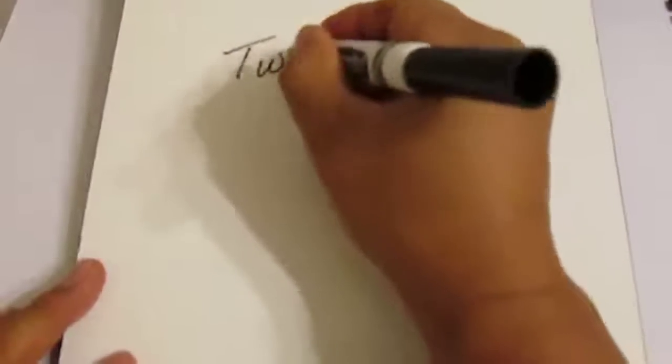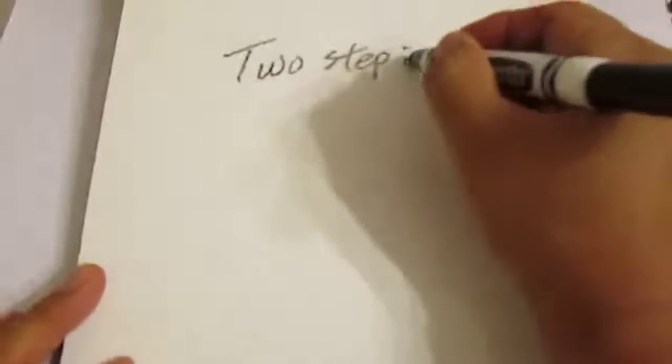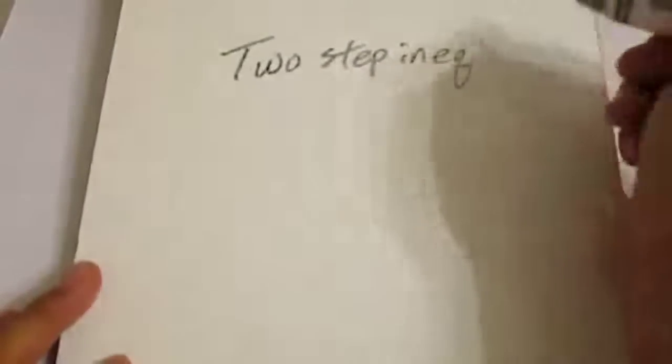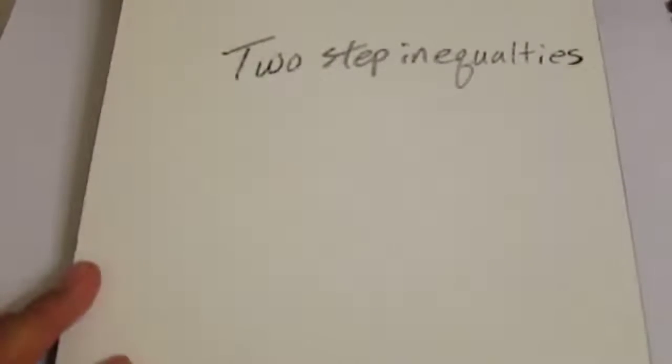I'm going to go ahead and continue with two-step inequalities. So the topic is two-step inequalities. We're going to go ahead and solve the problem, and then we're going to also graph them.